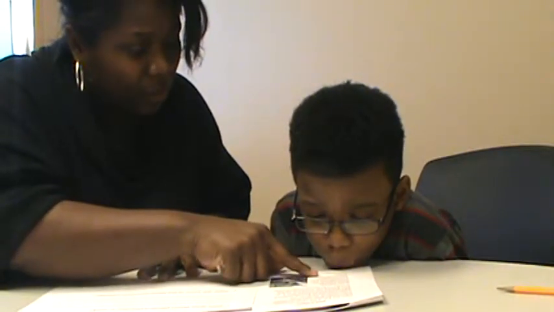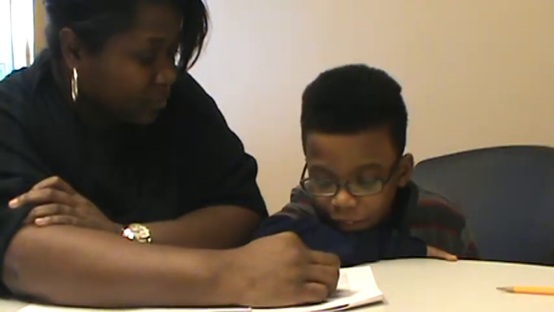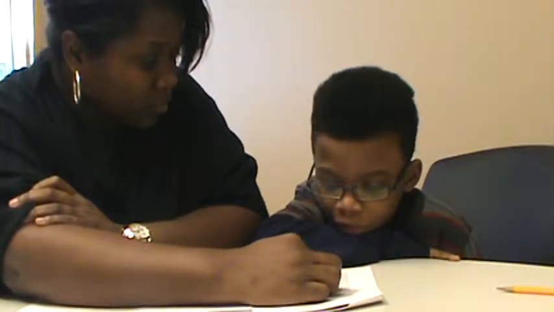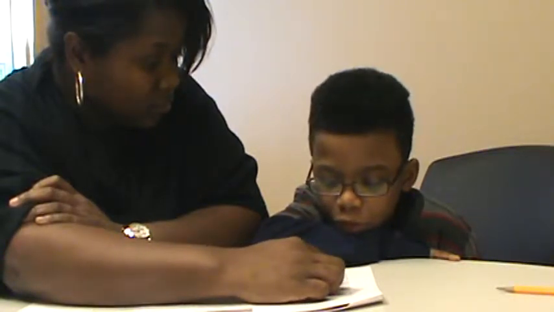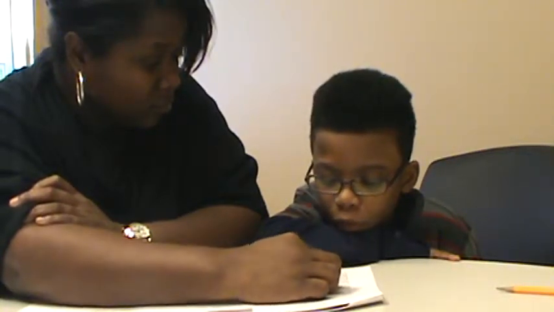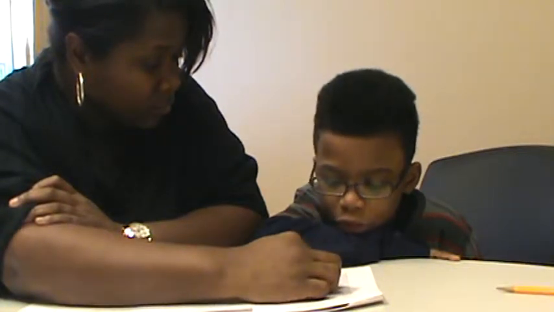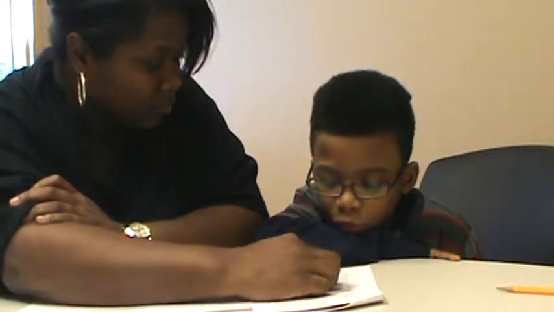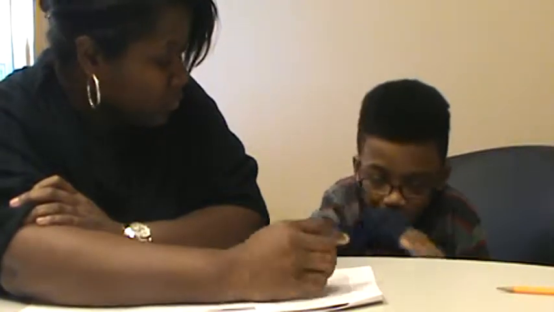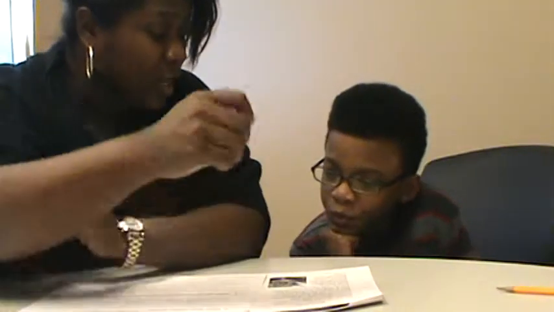Now I want you to read this paragraph out loud. Steam takes up more room than liquid water. As the steam expands, it pushes the movable part of a machine. The movement of those parts create power. Do you understand that paragraph? Yeah. So then explain to me how steam makes a machine work. By pushing the moving parts of a machine. That's the answer.